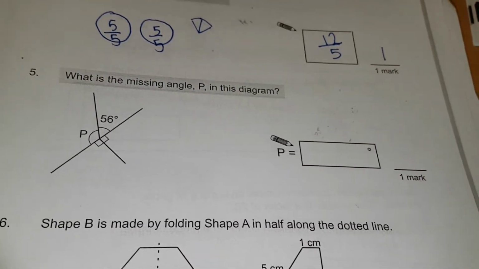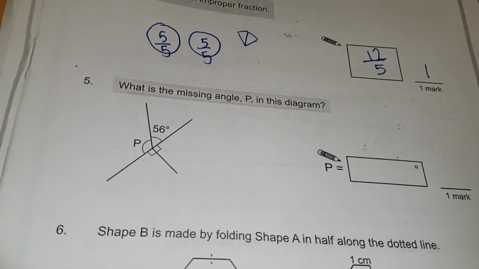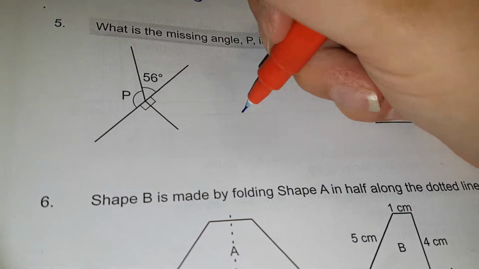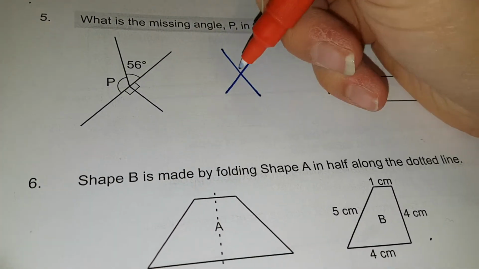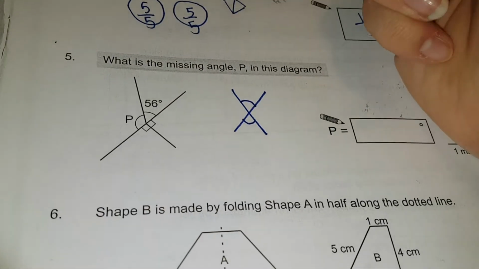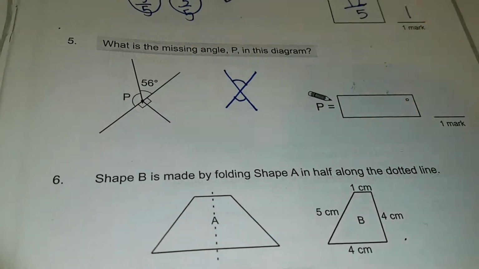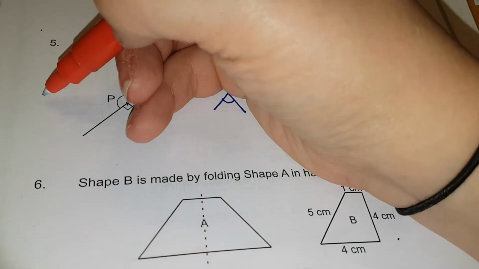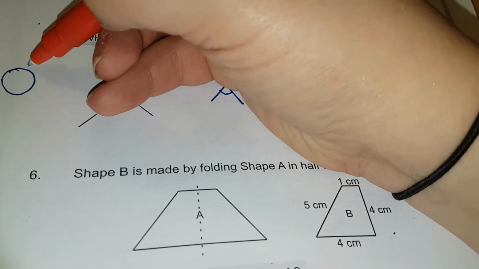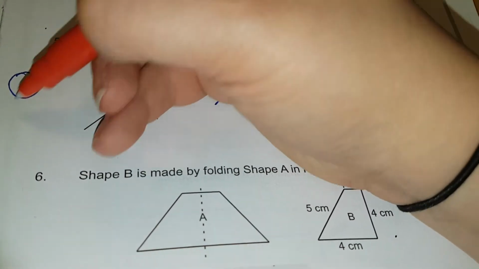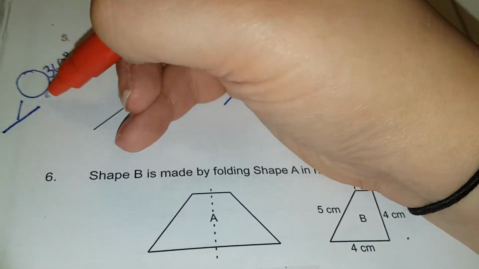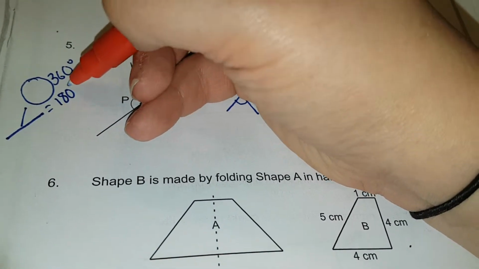Next one, what is the missing angle P in this diagram? Now you can see these are not angles at 2 intersecting lines like that. We know that they're opposite, but this isn't the case here. These are angles that meet at a point. So I need to think about my angle rules. Well, I know that angles at a circle make 360 degrees. I know angles on a straight line make 180 degrees.